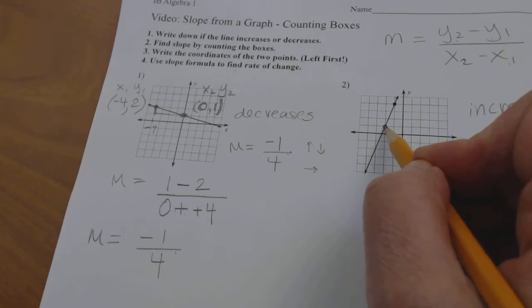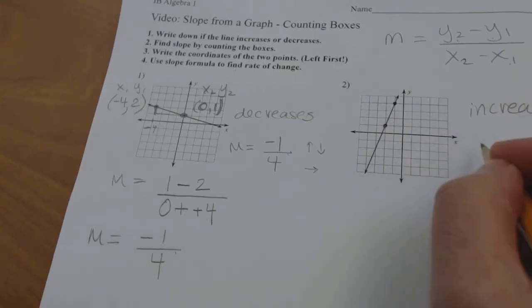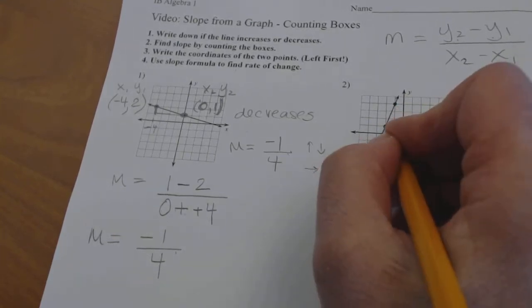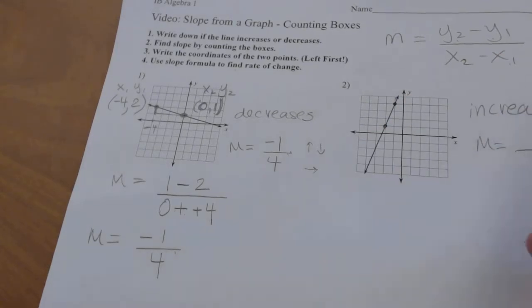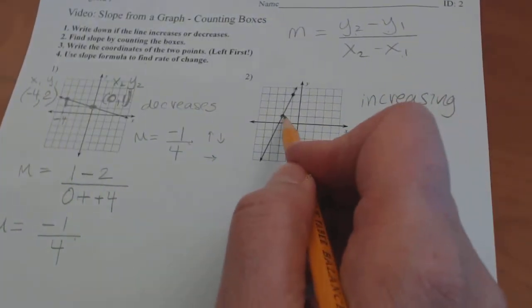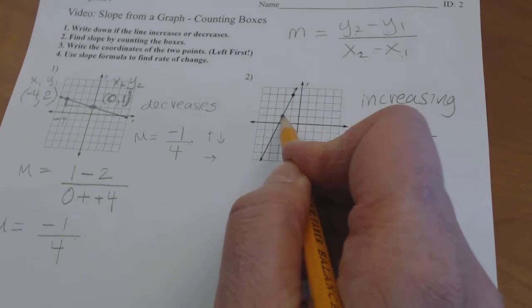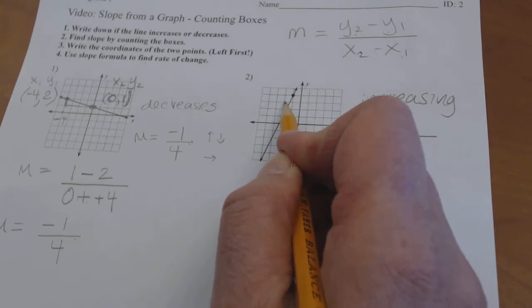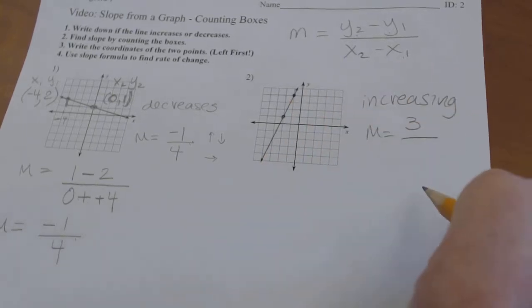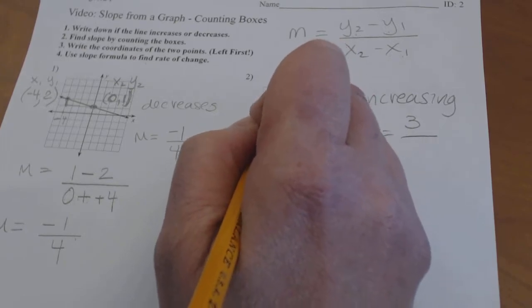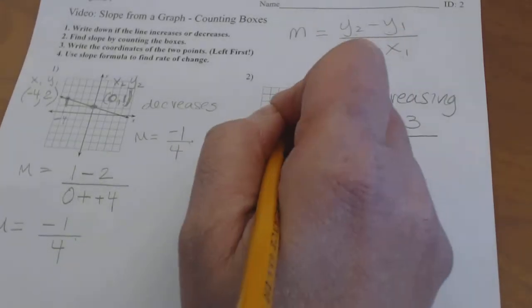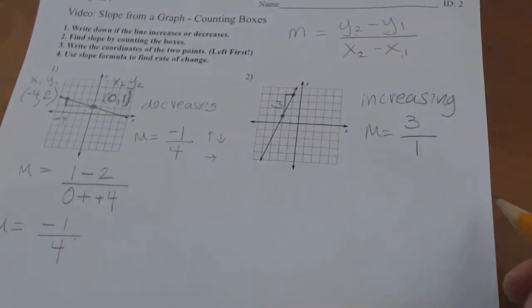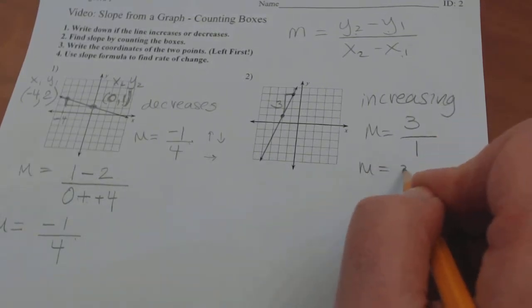If I start at my leftmost point here, I'm going to count either up or down, and it looks like I'm going up, which is increasing. Oh, let me move that paper over, sorry. So I'm going to count from the left to the right, so I'm going to go up +1, 2, 3. So I'm going up 3, and then I'm going to run, oh, just a little one, 3 over 1. You can reduce that to 3.